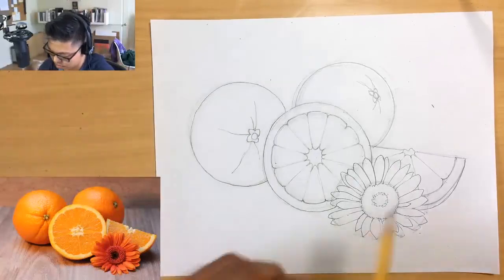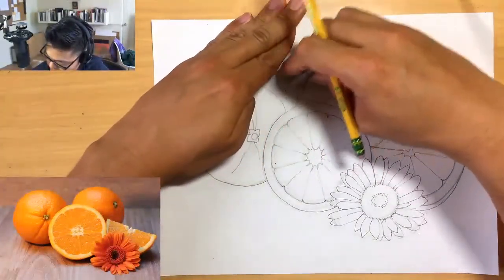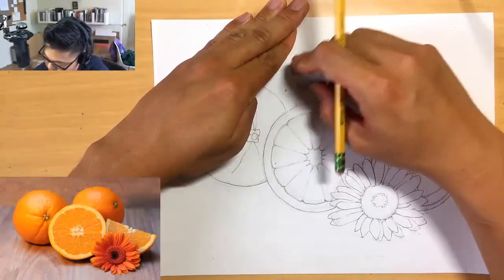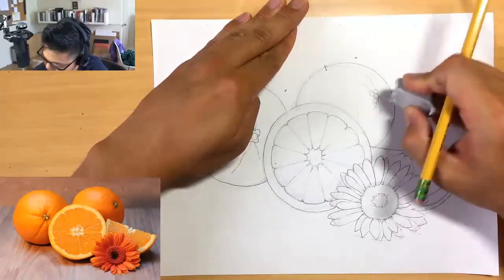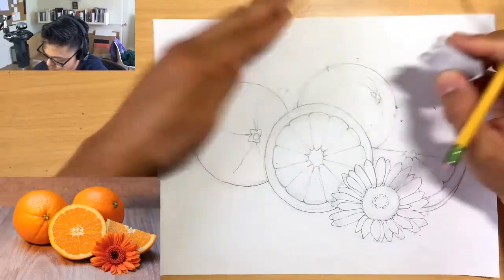All right. Go back in there, clean up some of these lines. You don't have to get rid of every single one of your construction lines, but just get rid of the ones that are kind of detracting from the cleanness of the image.